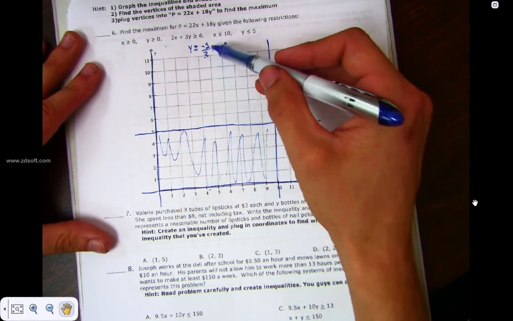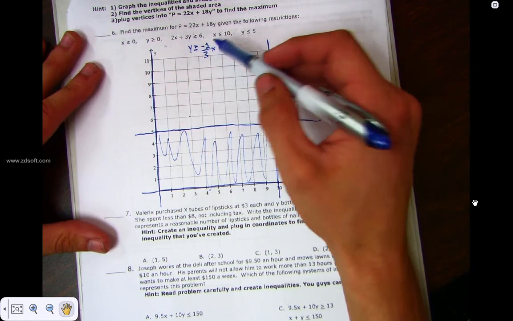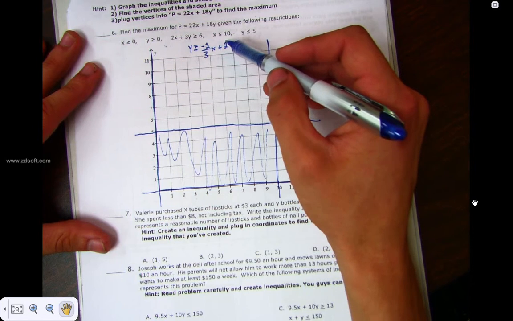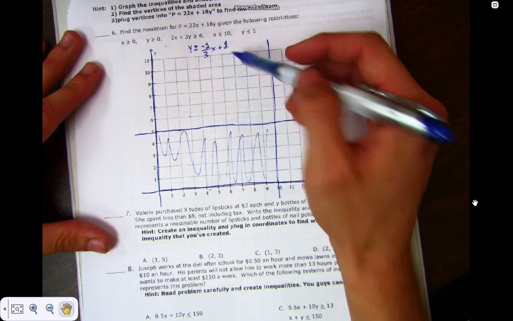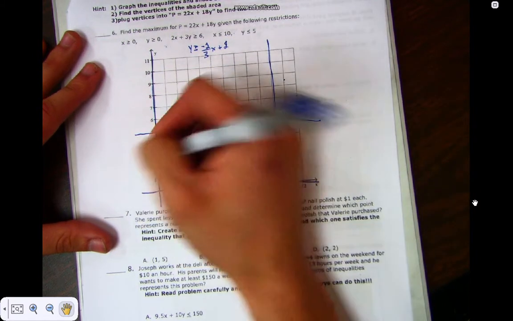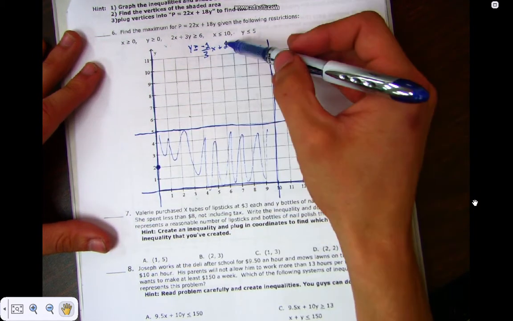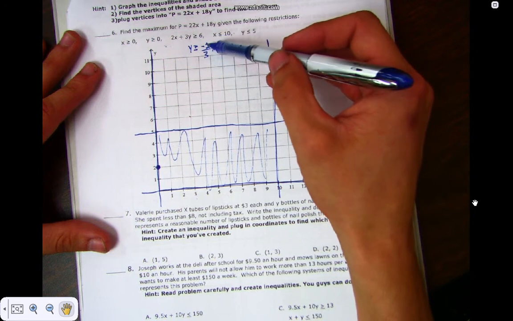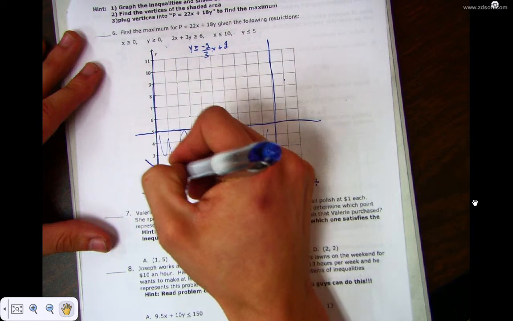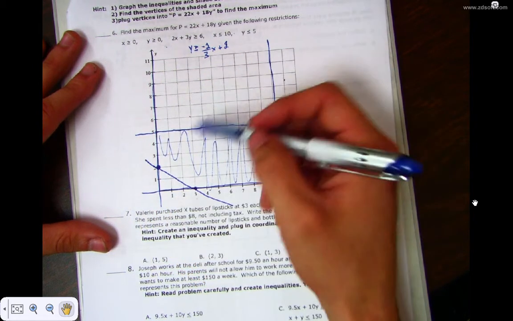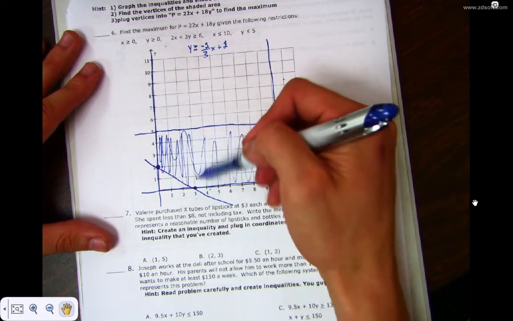We have to solve for y before we can graph it, because we want to use our y equals mx plus b, or point slope formula. So here's 2, so that's going to be our starting point, positive 2. When x equals 0, y is positive 2, and then I'm going to go down 2, right 3, down 2, right 3. So there's my last line. And it says that y is greater than that, so I'm shading up here.